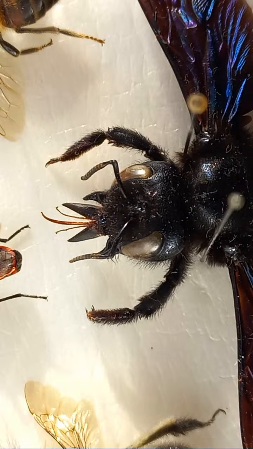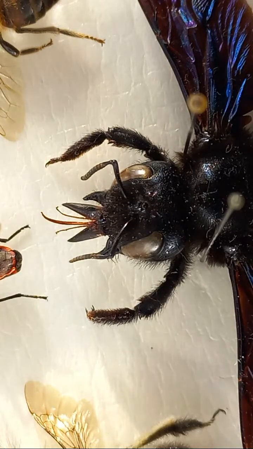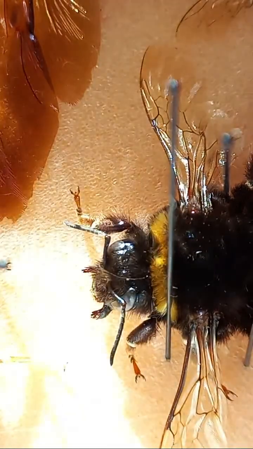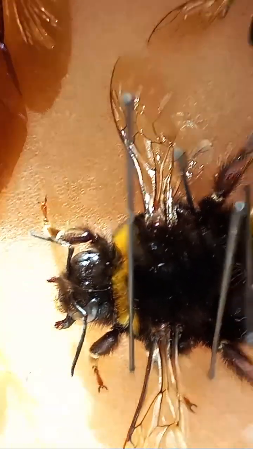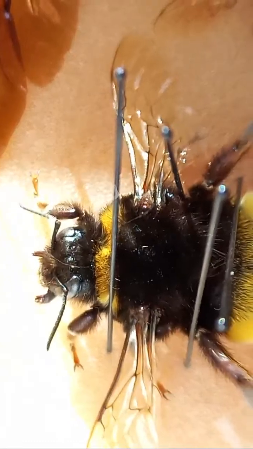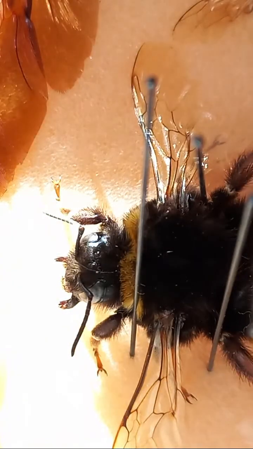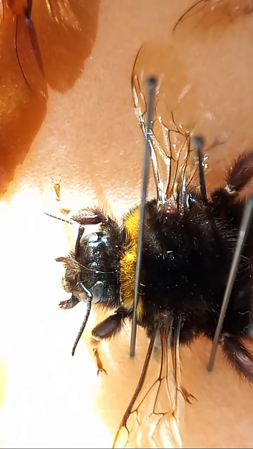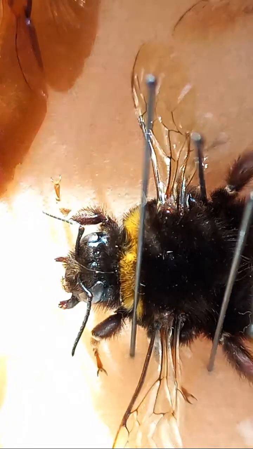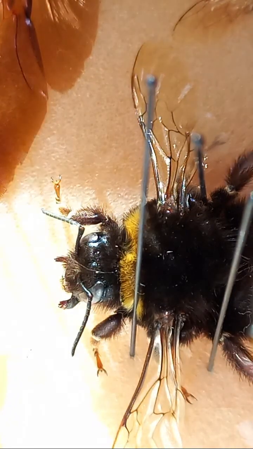Let's go forward. Some other insects are waiting for us. And we're here, in the next jar, in the next box. You can easily recognize the difference. Mandibles are smaller, and this is a queen of bumblebee. The queen of bumblebee is a very good collector of pollen and a great pollinator. So here we have bumblebees and we have wasps.